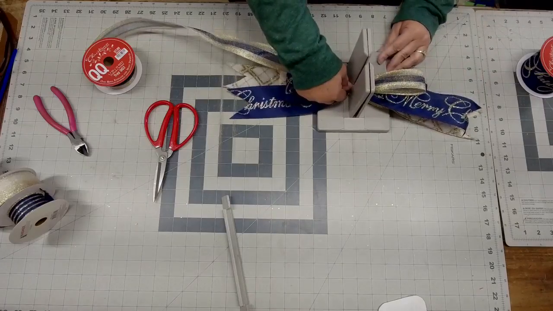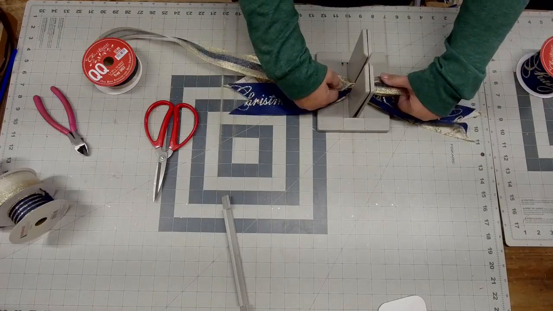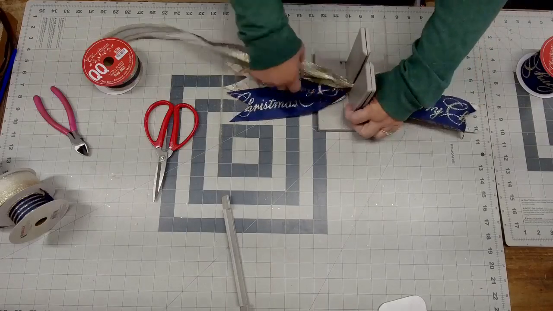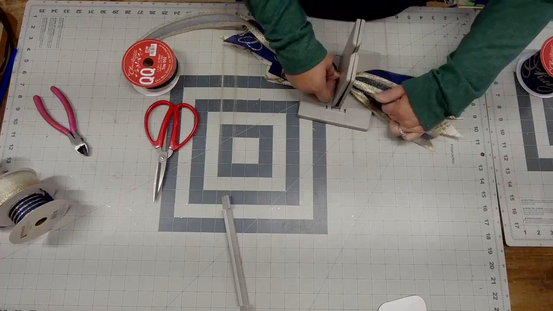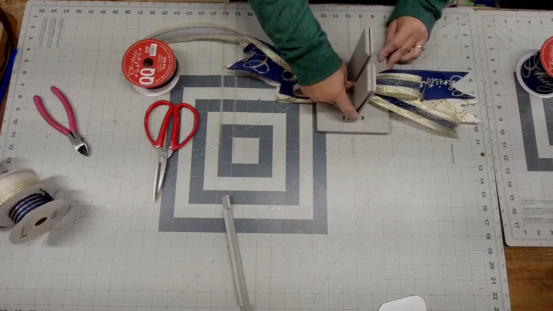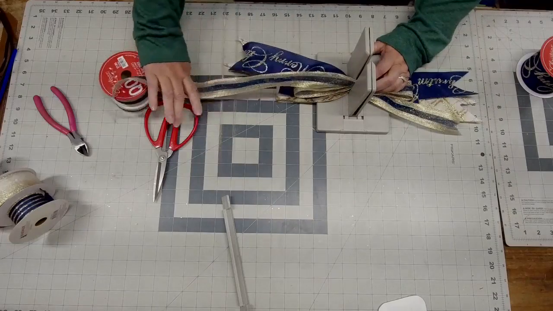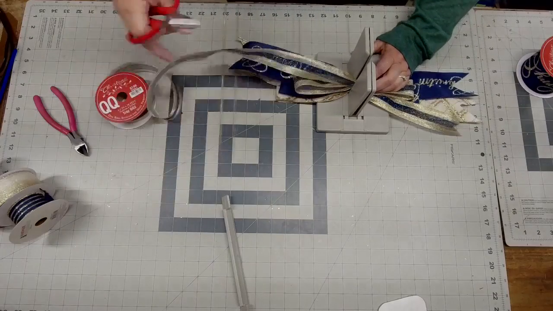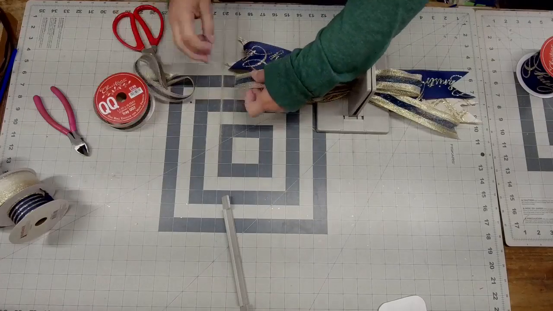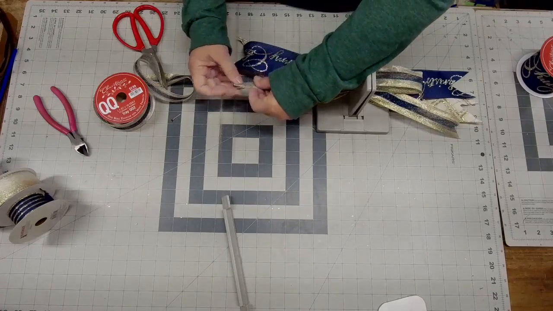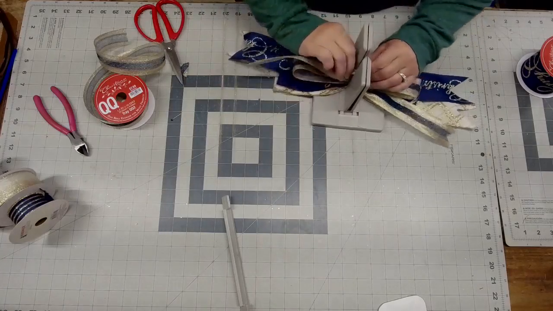So I want to measure right at 4.5 inches. Do the same to the other side. Make sure, measure, and then back out to 9 inches. So we had 9 inch tail, 4.5 inch loop. We'll dovetail the end, and then you're good.